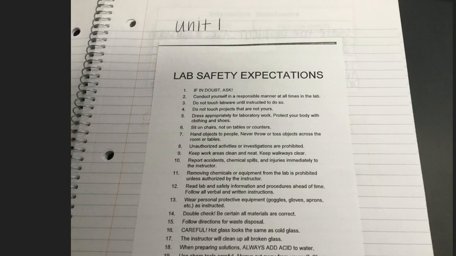At the bottom of page 1, you should have a small map of room 107 that identifies important safety features like the eye wash station, the emergency off button, sprinklers, fire extinguisher, the safety shower, goggles, the vent hood for noxious fumes, and things of that nature.